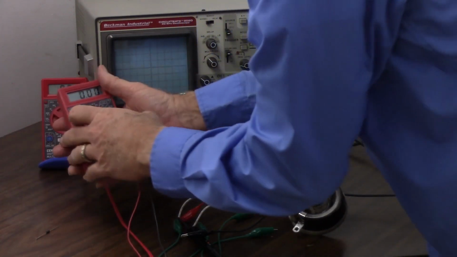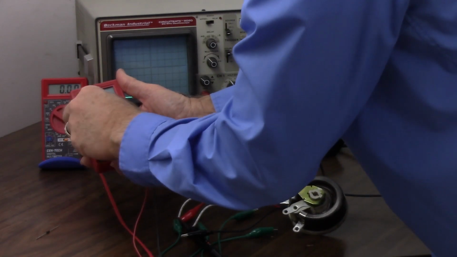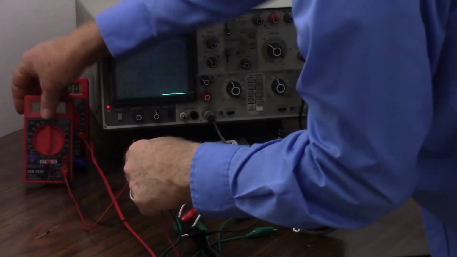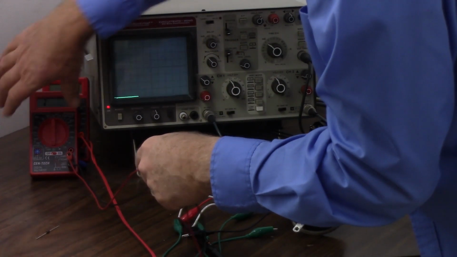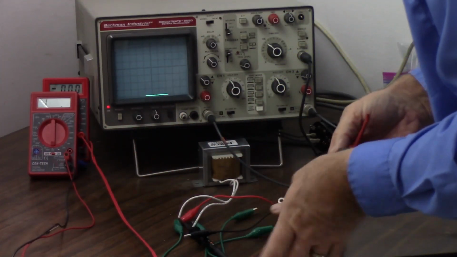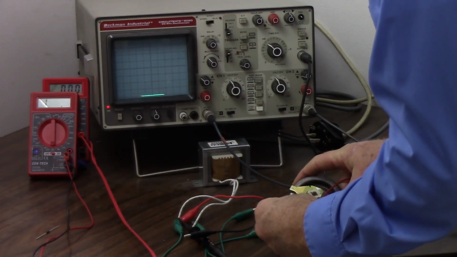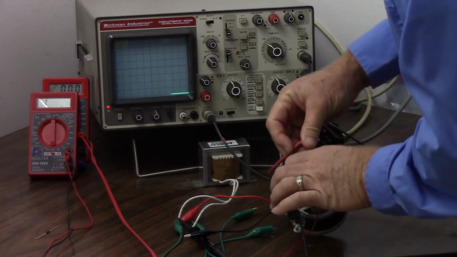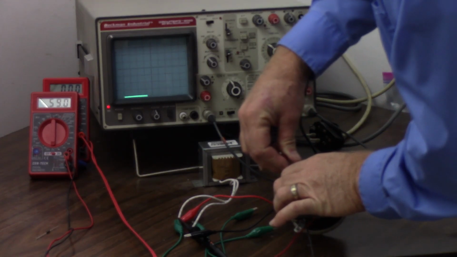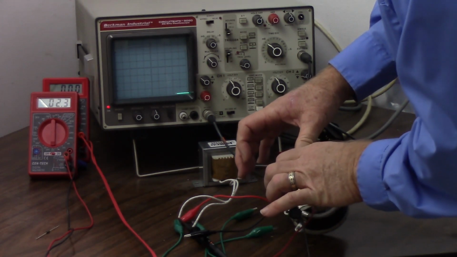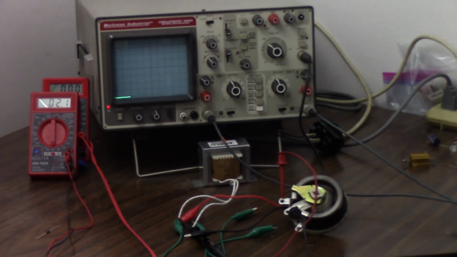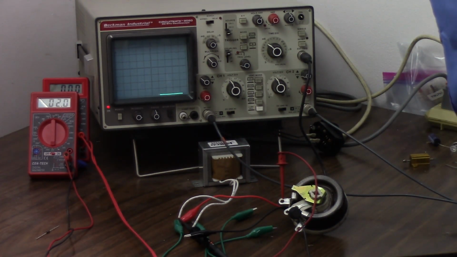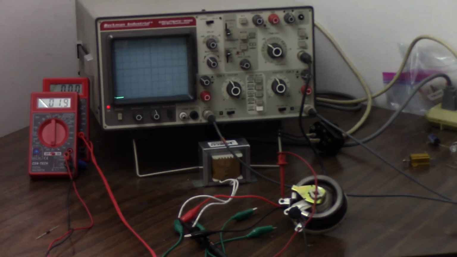Put this meter on the 200 ohm range. Now let's see how much resistance we have in this rheostat. 2.3, 2.2 ohms. It's stabilizing at 2 ohms. So 14 divided by 2, that's 7 amps. I kind of find that hard to believe.